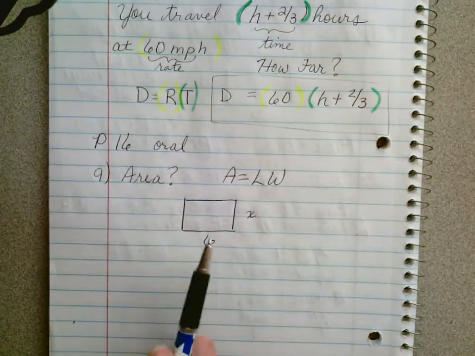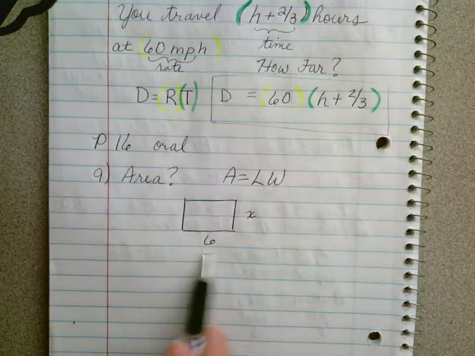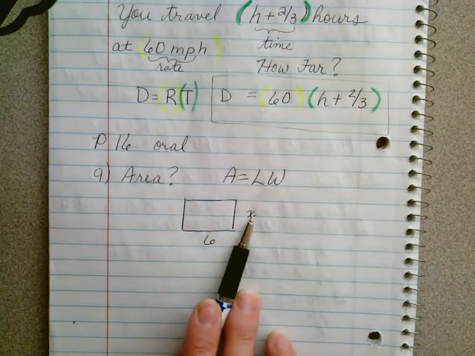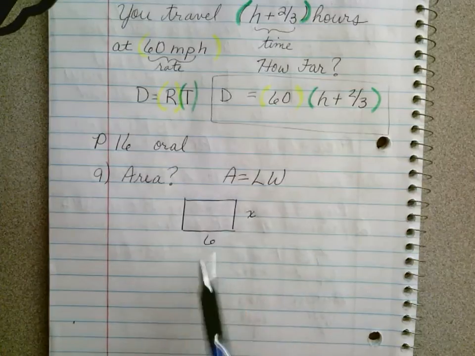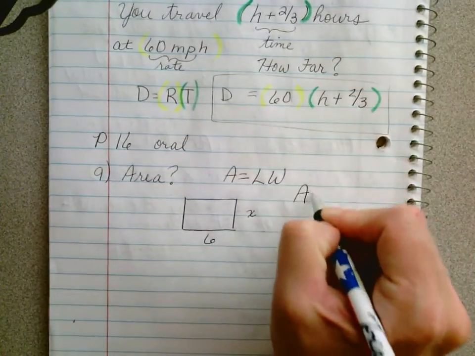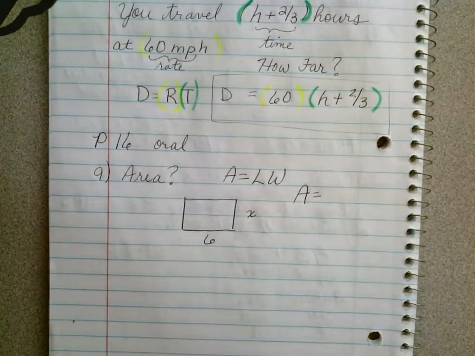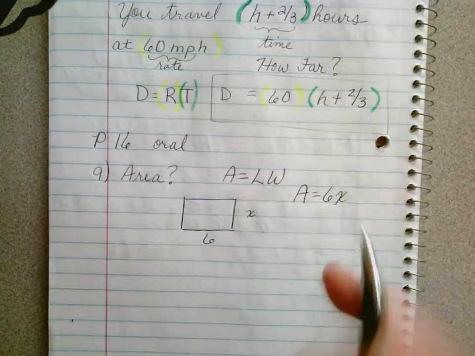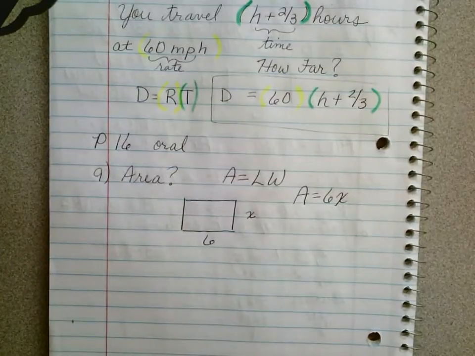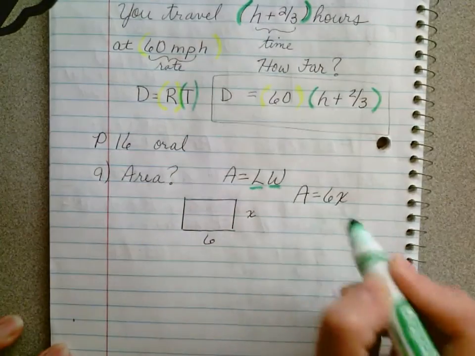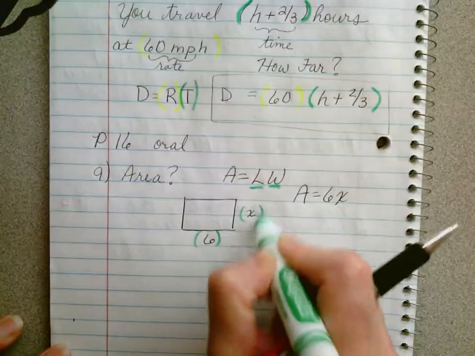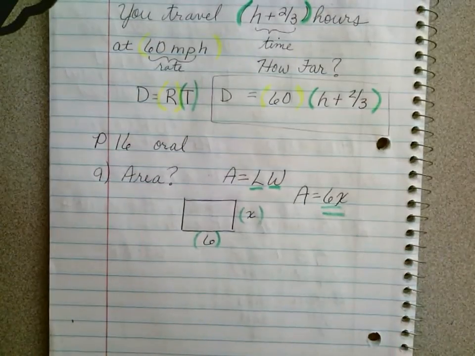We're just representing that the sides, one of them is a 6 and the other one is an X. So, what will the answer be, Kat? 6x. Good. Exactly right. If it's length times width, then it gives us 6x as our answer.